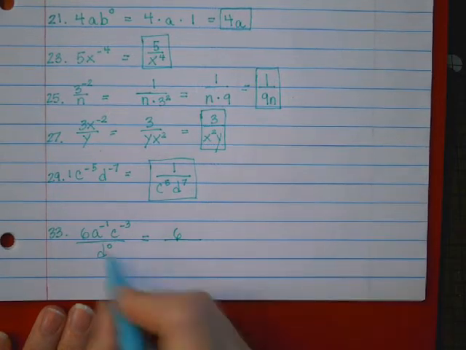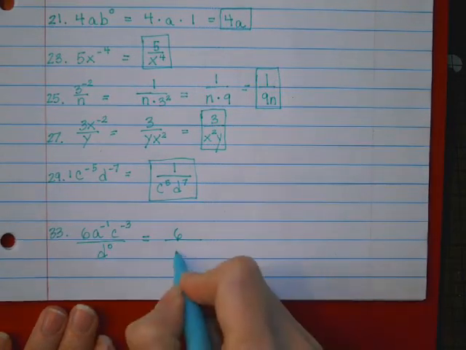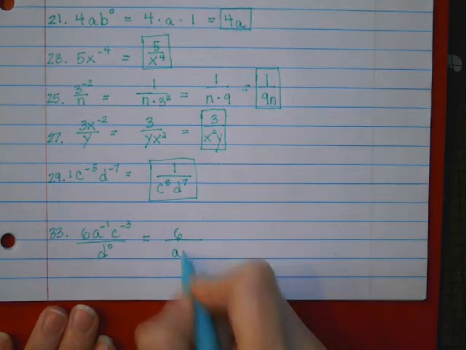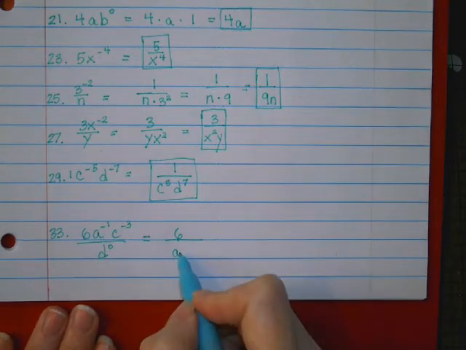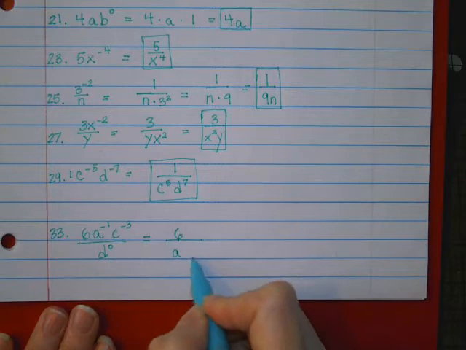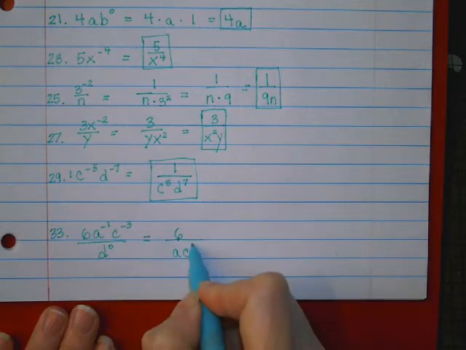Fantastic, Miss Cheyenne. The A and the C. So I bring the A down here, and we get the positive exponent of 1. So do I need to put a 1? You're right, Cheyenne, I don't. It's an understood 1. And then my C becomes a positive exponent of 3.